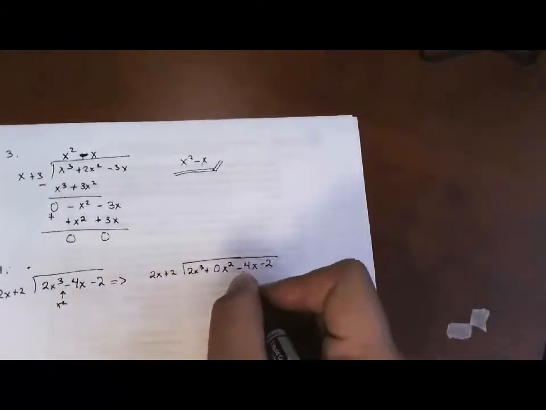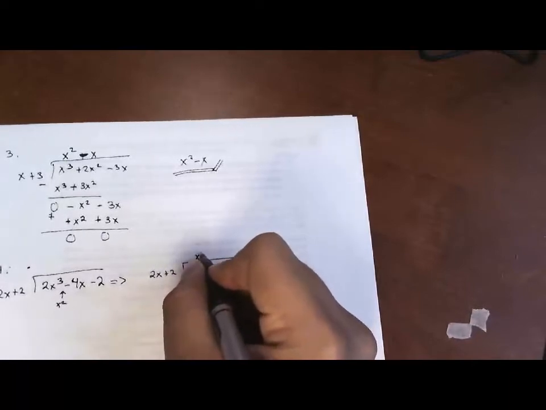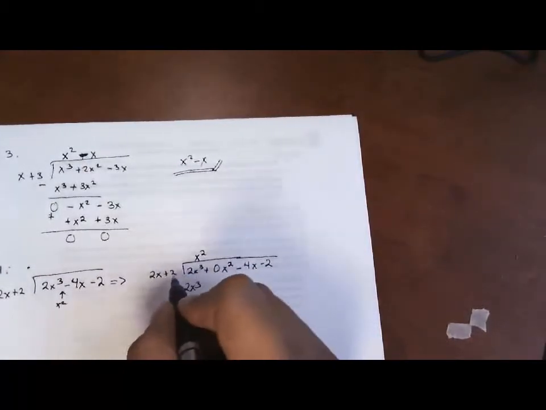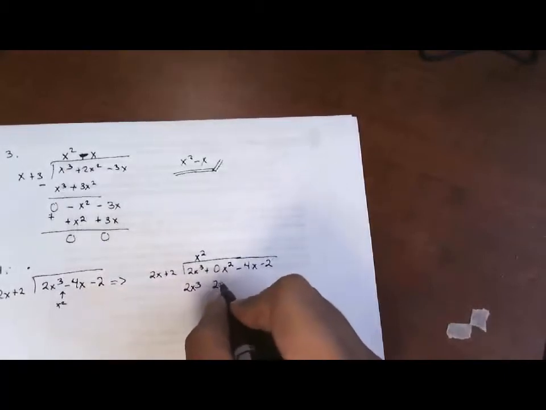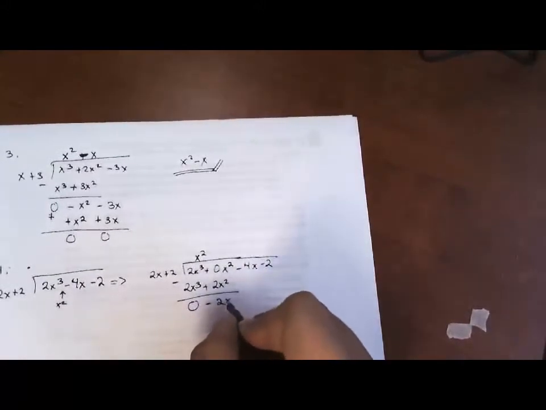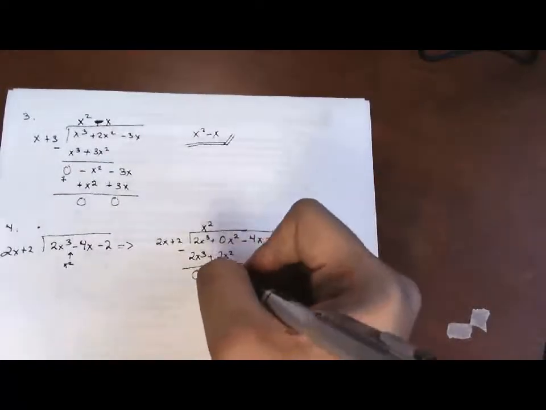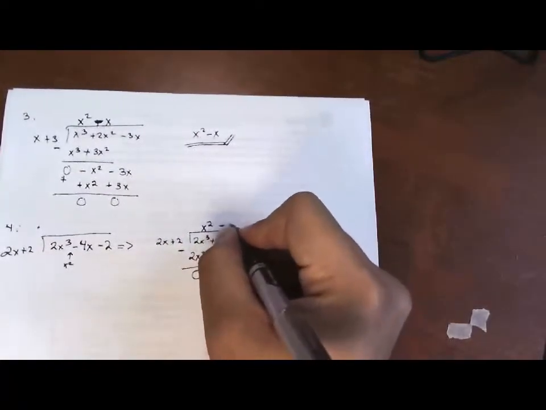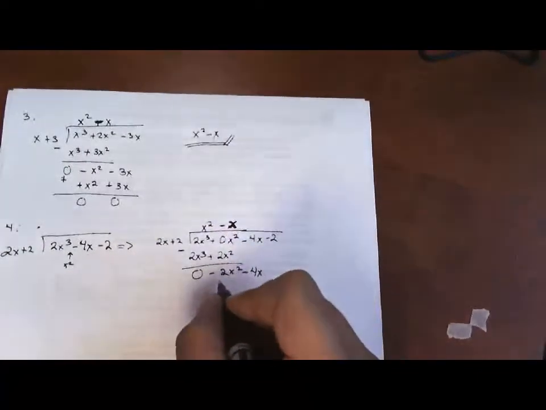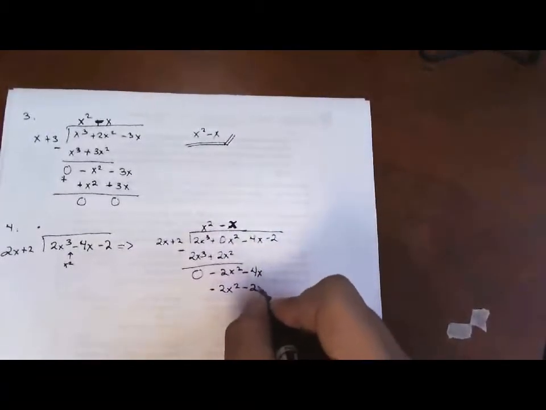Okay? So what do we get out of this? To get a 2x³, well, we just multiply it by x². So x² times 2x, 2x³. x² times 2 equals 2x². Okay, so once again we subtract this, get a 0 and a minus 2x². Then we bring the next term in, and so to get a minus 2x² we need a minus x. Okay, so minus x times 2x, minus 2x², minus x times 2, minus 2x.